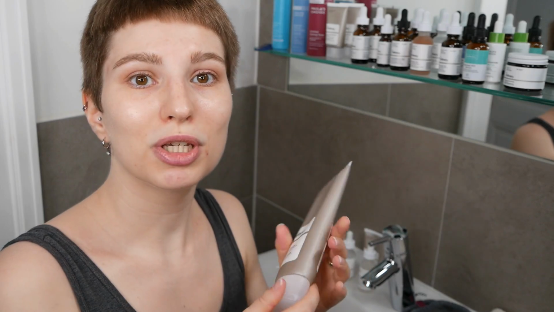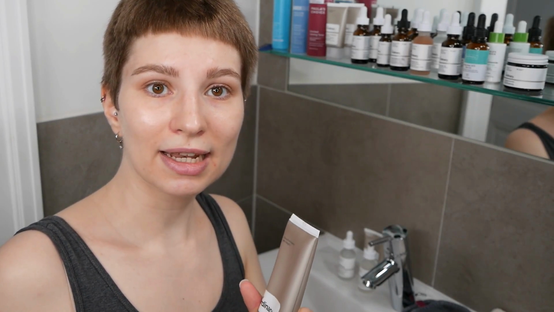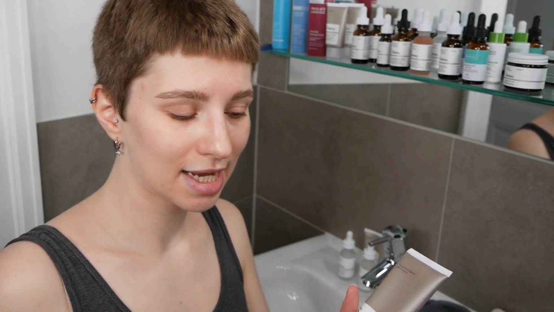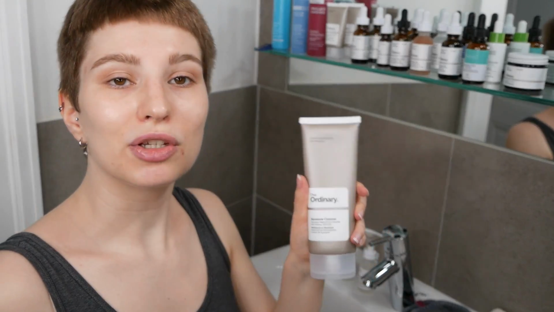Sometimes a cleanser has to be used on dry or on wet skin, and then also how you have to remove it. With this one, I'm going to use it on my dry skin and then massage it onto the skin and rinse it with water.